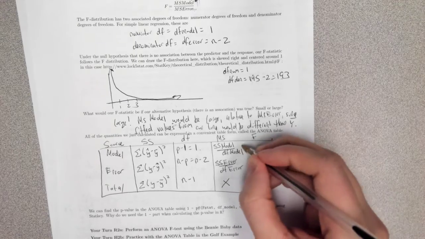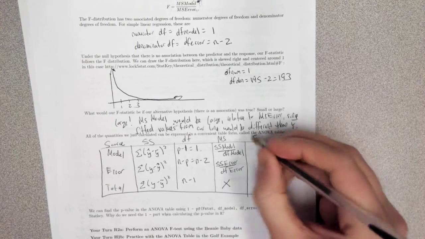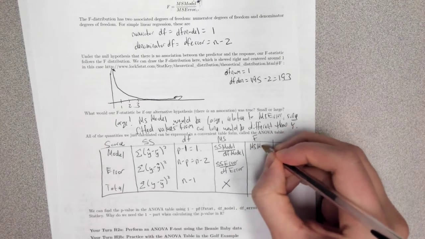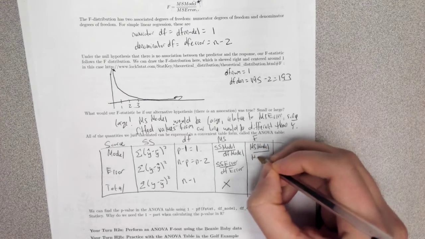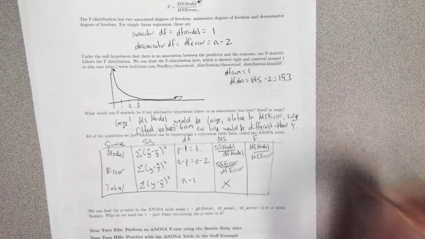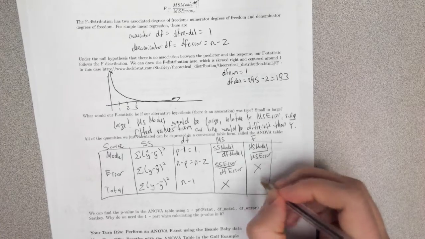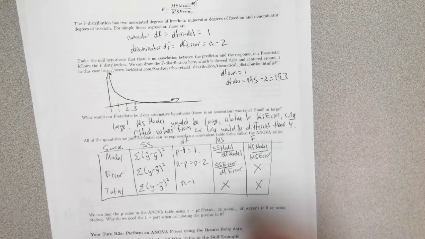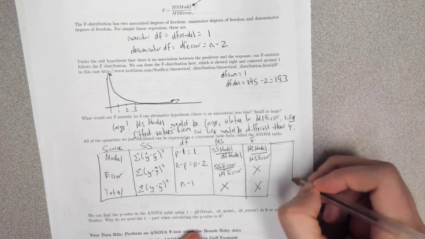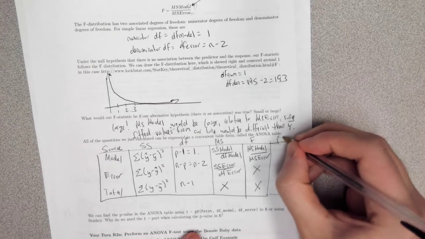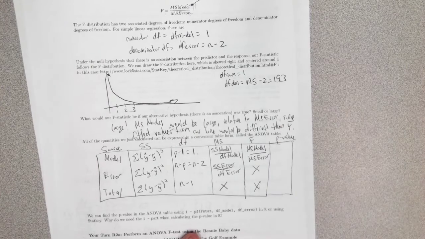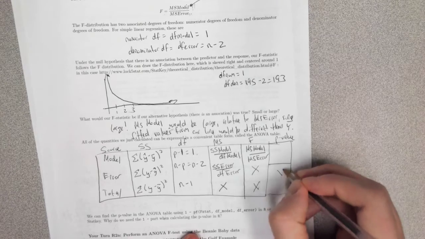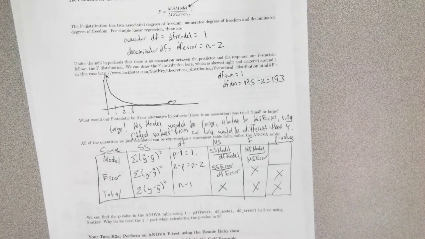Then there will be a column for your F-stat, which we defined as mean square model divided by mean square error. And the last thing will be a column for our p-value. This will be our p-value for the hypothesis test with the alternative hypothesis that there is an association.